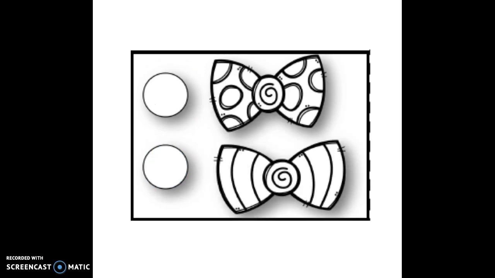Let's look at the next box. We're going to look at some bow ties now. We have to see if they start on the same endpoint. All right, so here are their endpoints. They're pretty close. Now, to find out which one is longer than the other, we have to see which one stops and which one keeps going. Go ahead and color in the bow tie that is longer than the other one. Pause the video.